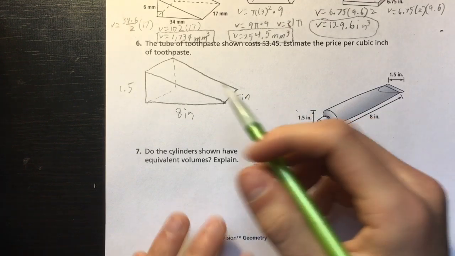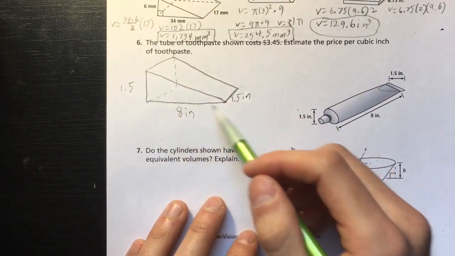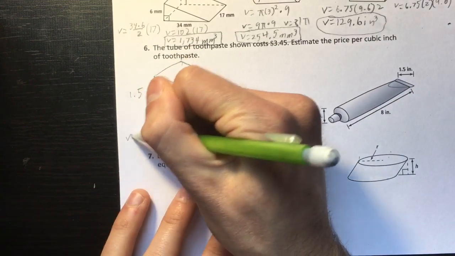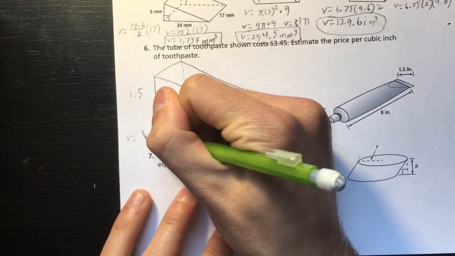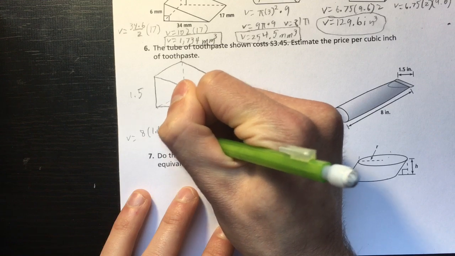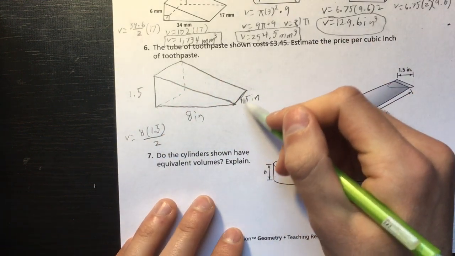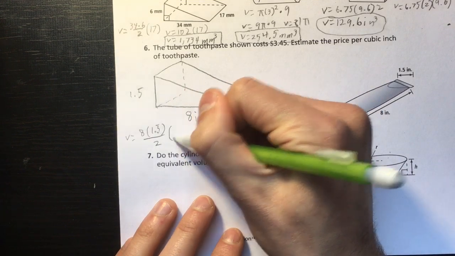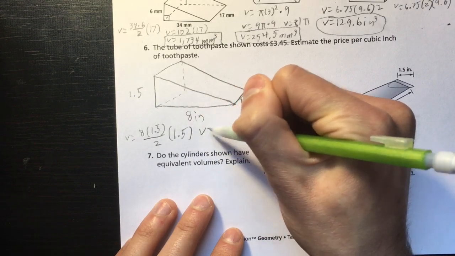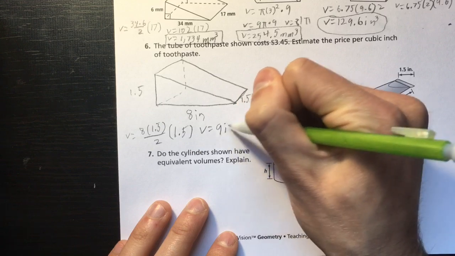So again, to calculate the volume, we're just going to calculate the area of the triangle, which acts as one of the bases, and then multiply it by the height. So our volume is going to be, so remember, for a triangle, base times height divided by 2, 8 times 1.5 divided by 2, and then that we're just going to multiply by 1.5. So our volume is going to come out to 9 inches cubed.